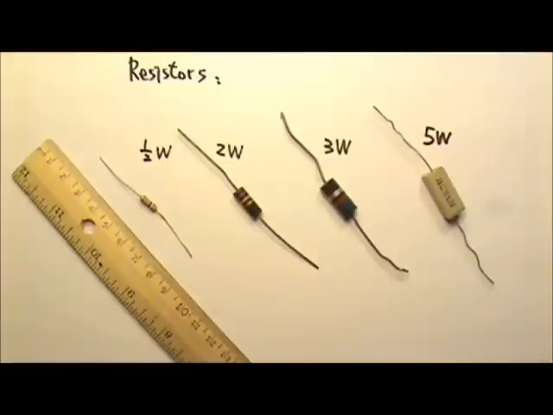Here are some resistors with various power or wattage ratings. A rating of 1/2 watt means the resistor can dissipate 1/2 joule of heat every second. So if the circuit provides more than 1/2 joule of heat to the resistor every second, the resistor would overheat and get damaged. Since the bigger the surface area, the more heat a resistor can dissipate in a second, usually the larger the physical size of a resistor, the higher the wattage rating.